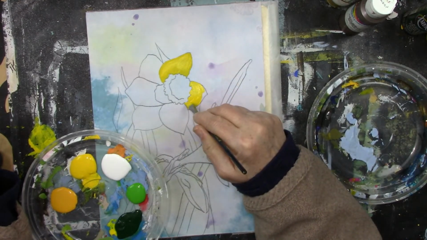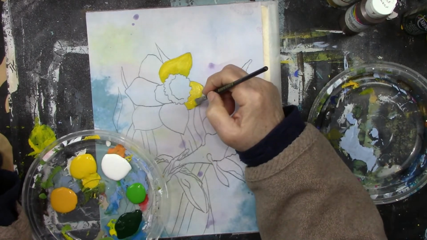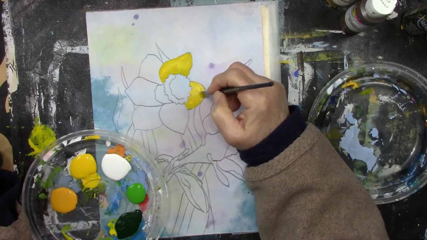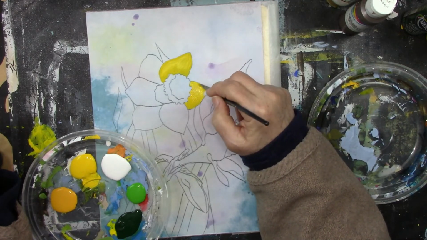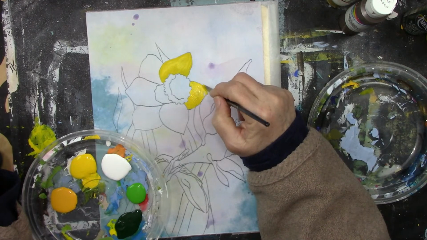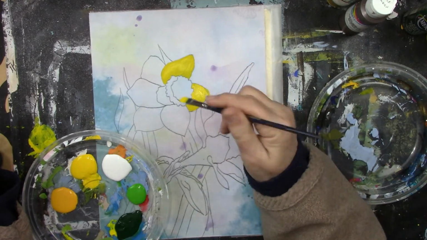So just go through and put your base coat on all petals. I may as well do all of them because they're all going to be the same hue or color.